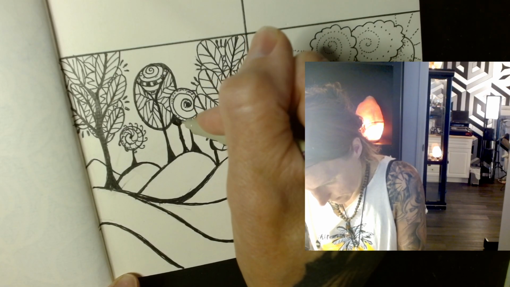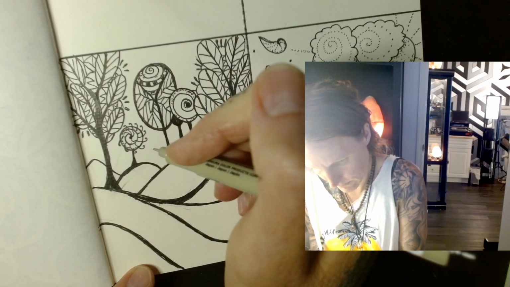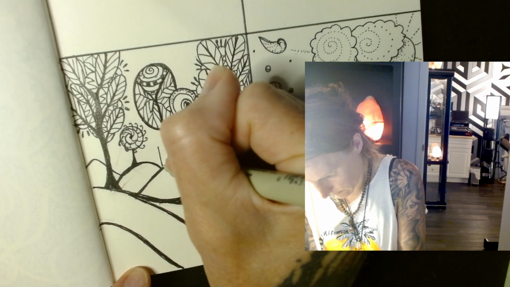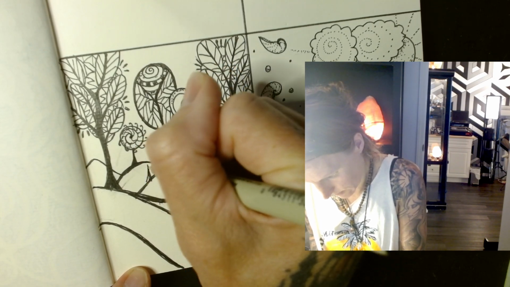This is the black, just to give it some more foresty feel to it. Maybe this one here. Maybe have this one come up from here.